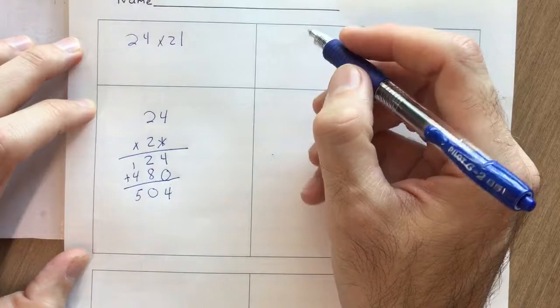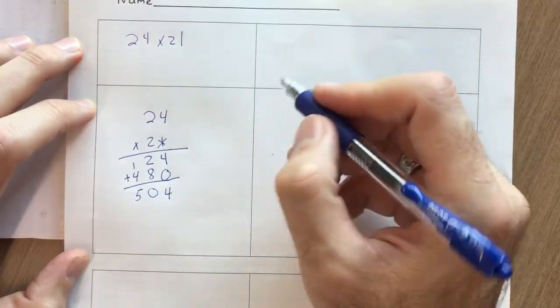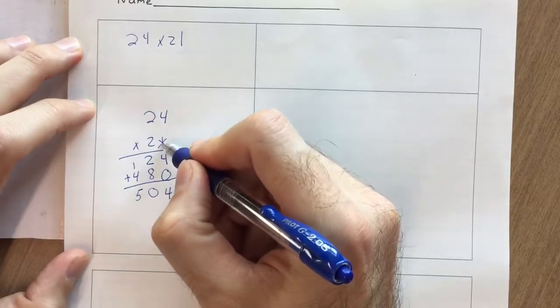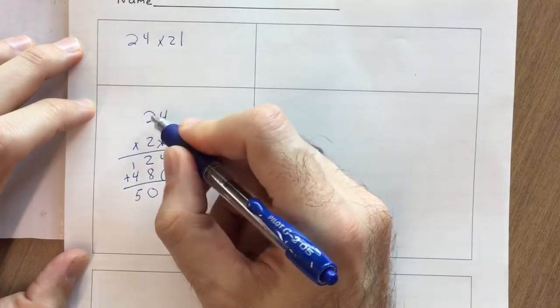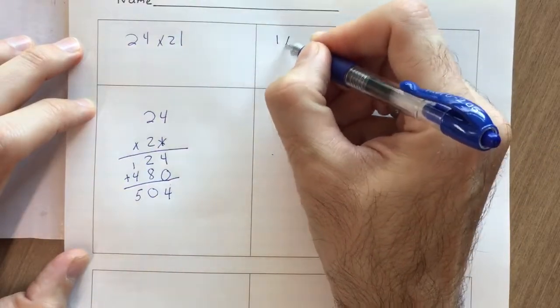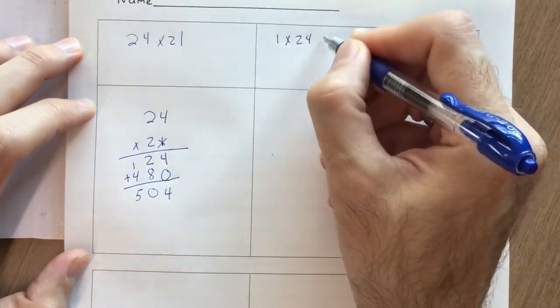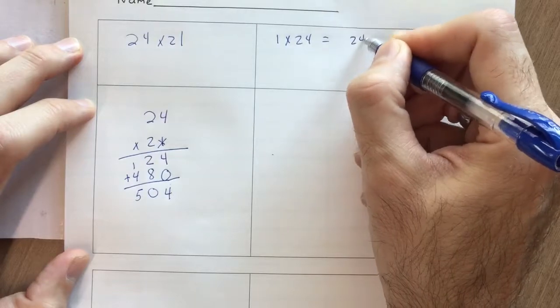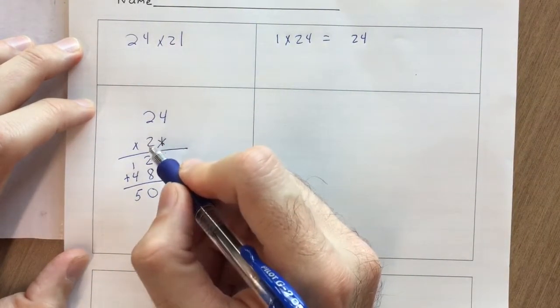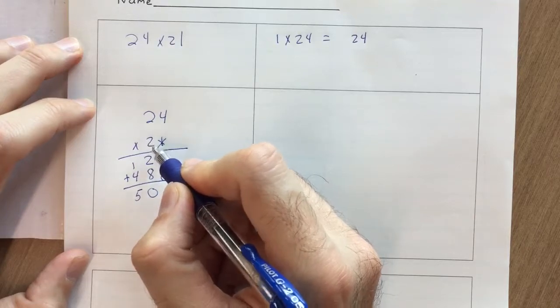Another way I'm going to do that is by showing my partial products right over here. I started with 1 and I multiplied 1 times 24 and I got 24. So I'm going to write 1 times 24 equals 24. Then I multiplied 2 times 24, but it was really 2 was worth 20.